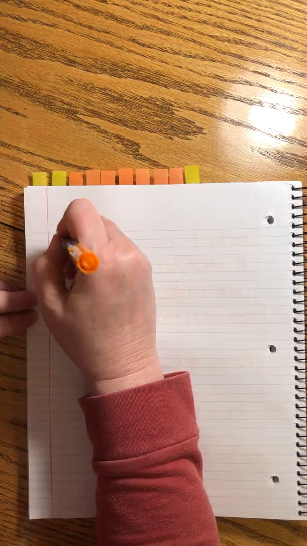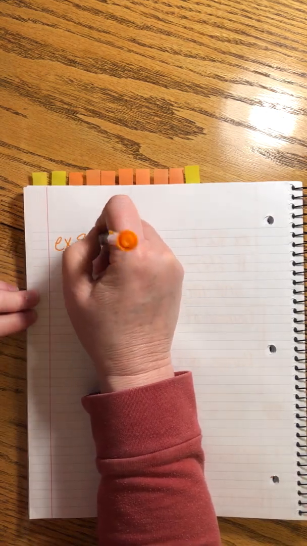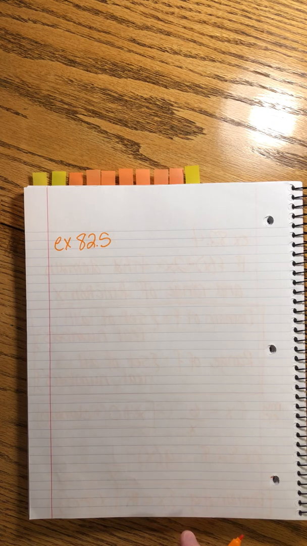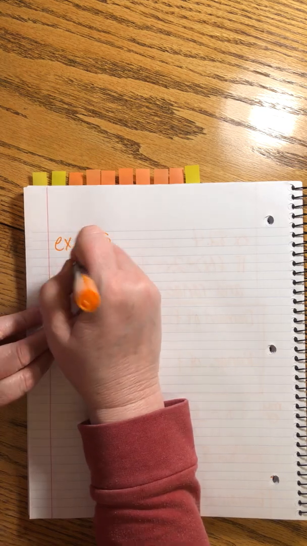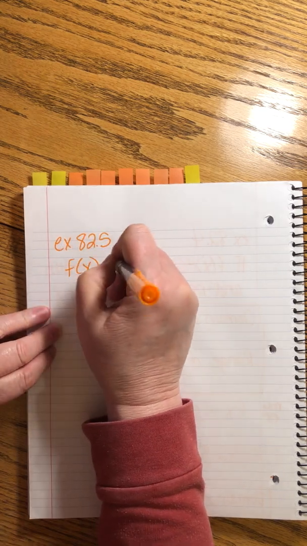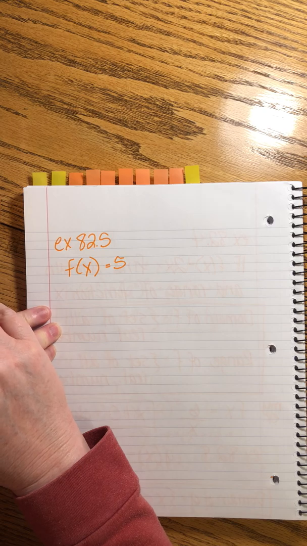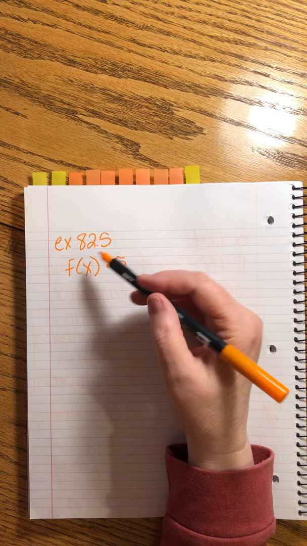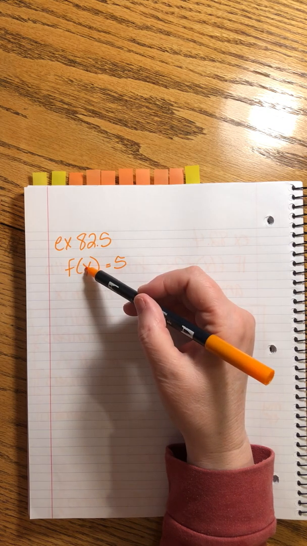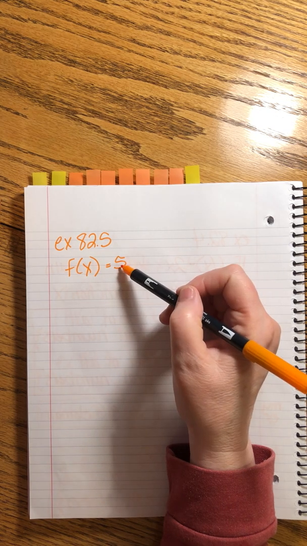82.5 is kind of interesting. It says if the f of x equals 5, find the domain and range. Okay, this is so weirdly simple, it hardly even seems like a function. What this is saying is that you can plug in any number you want to this function, and you're just going to get 5 back out.